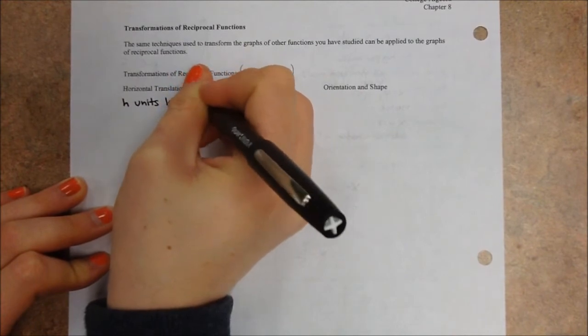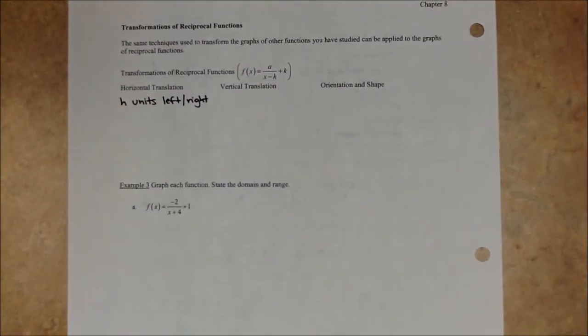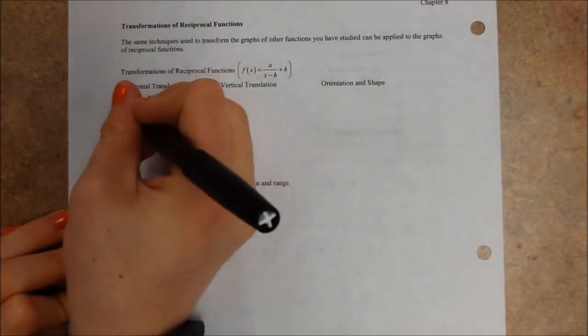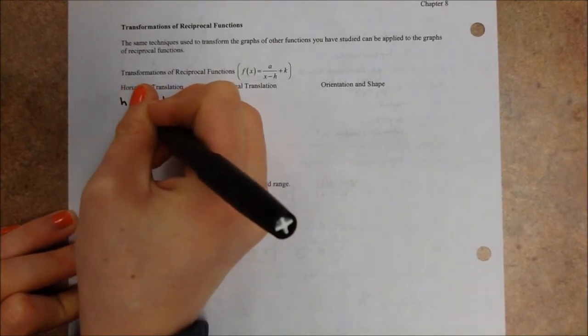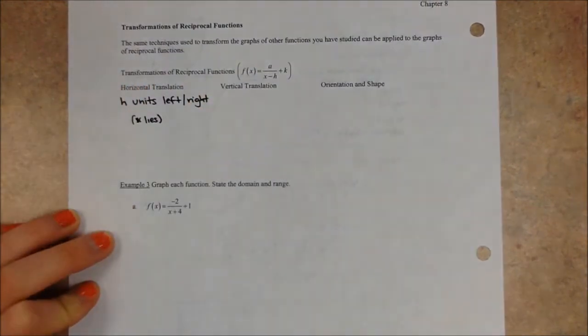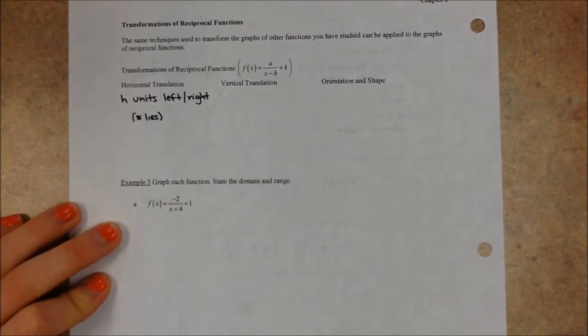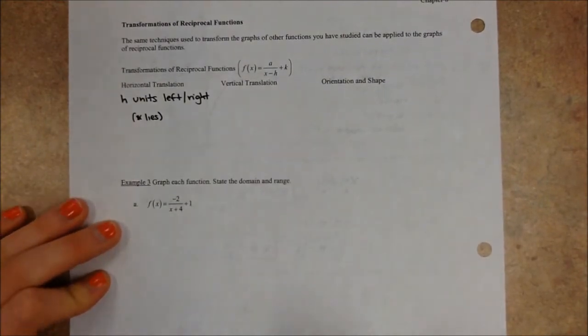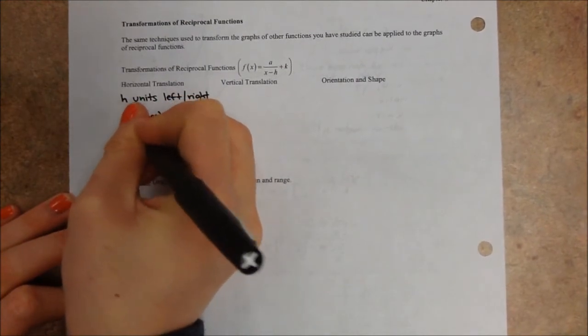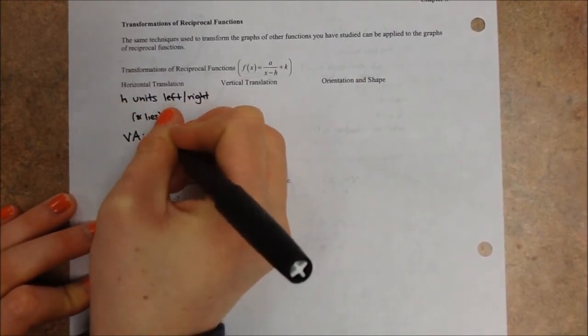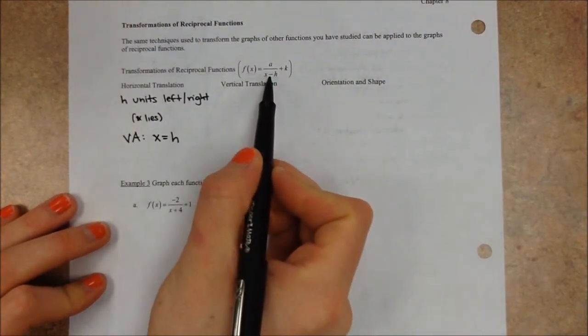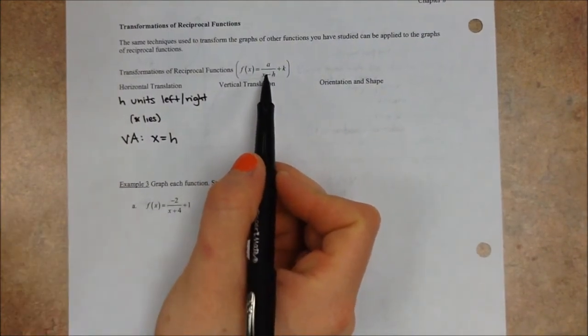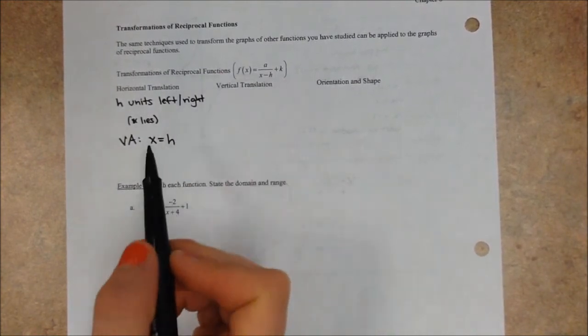either left or right. Remember, x lies, so it's the opposite of what it looks like. If it's x minus something, you're actually going to the right, and if it's x plus something, you're actually going to the left. Just a little reminder here that x lies. I meant to make that an asterisk, and it kind of looked like an x, but we're just going to go with it. One thing to keep in mind is that your vertical asymptote is now going to be x equals h. Notice this formula is an x minus h, so it's already accounting for the fact that x lies.